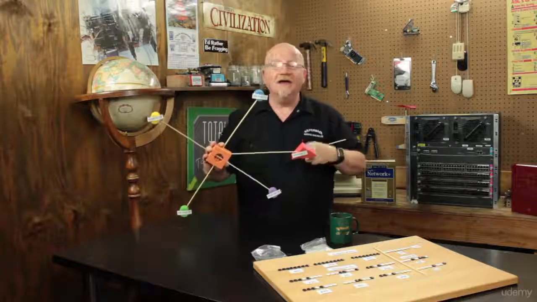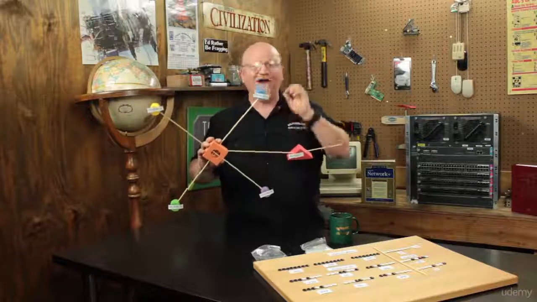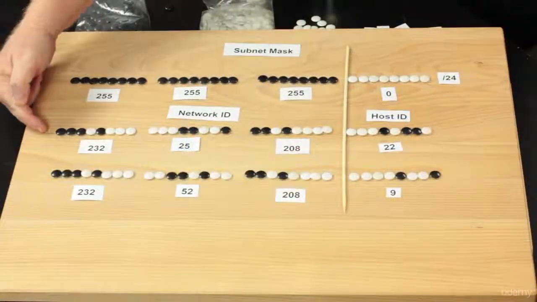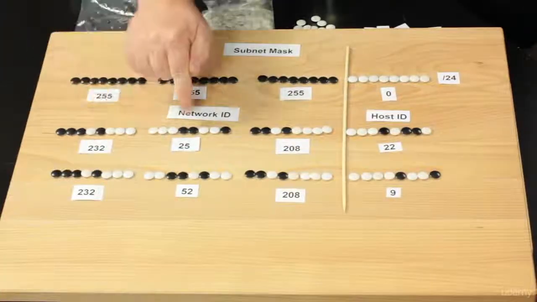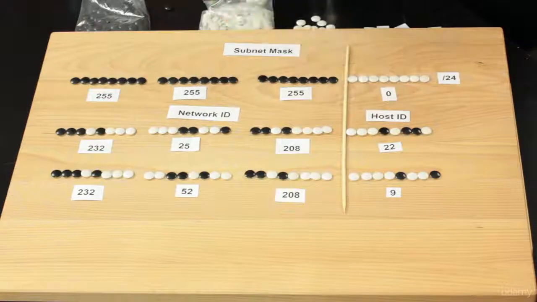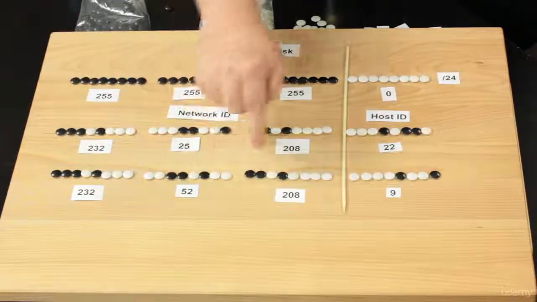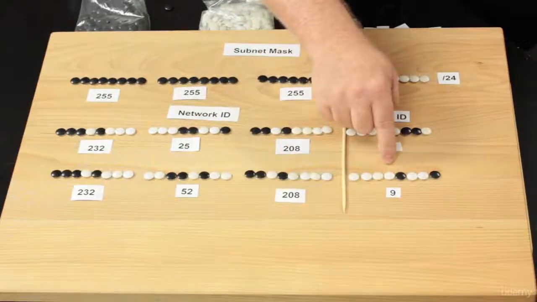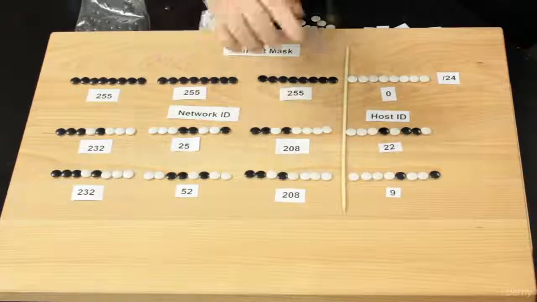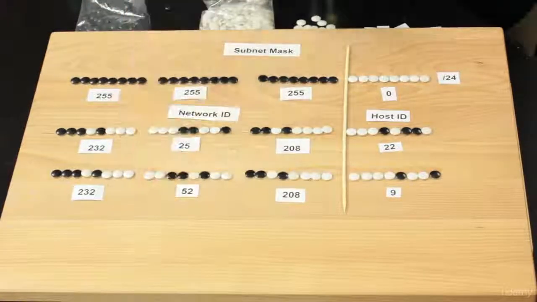So that's easy. Now what happens when it's not within my network ID? Once again, this row right here is my local computer, 232.25.208.22. This time he wants to talk to a computer at 232.52.208.9. So I want you to look at this very closely because it looks very similar to the previous example, but look at the difference right here.